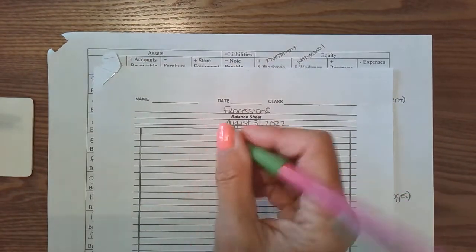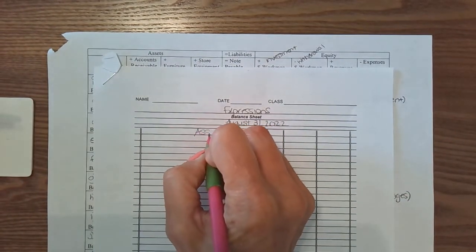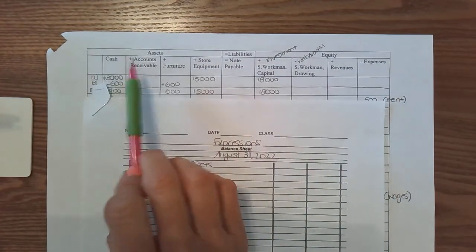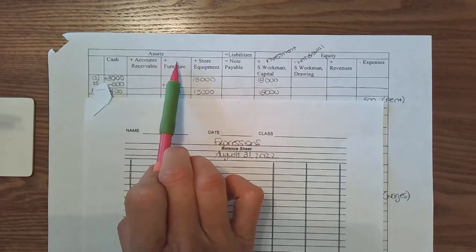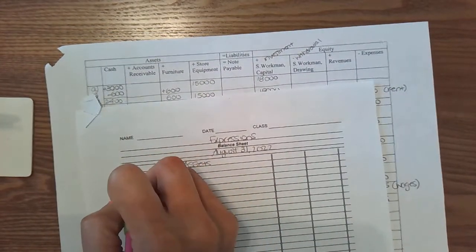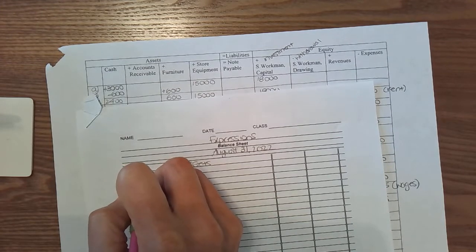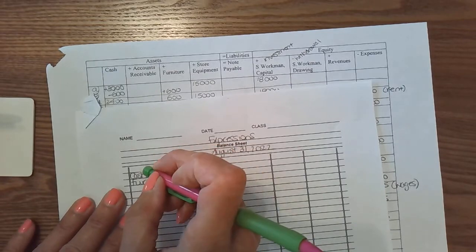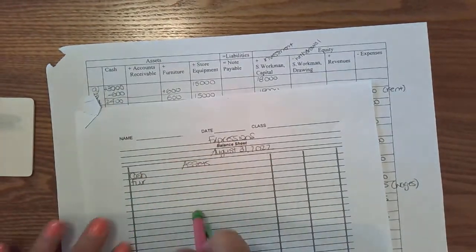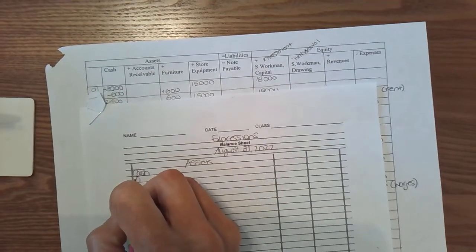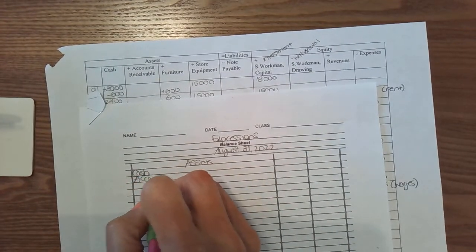Okay, so we're going to center the word assets. That goes first. Now you're going to want to look at your accounting work here. We had cash, accounts receivable, furniture, and store equipment. So we'll start with cash over at the left. Because accounts receivable is 0, I'm still going to put it on here just so that you don't forget that you should have accounts receivable.